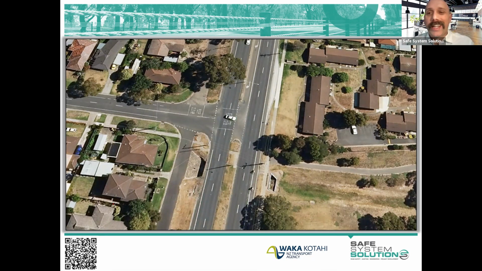You're not going to get all the information you want about this intersection, and I'm not even going to tell you where it is. But you could imagine it's in the growth area of any of the cities or towns that you live in.